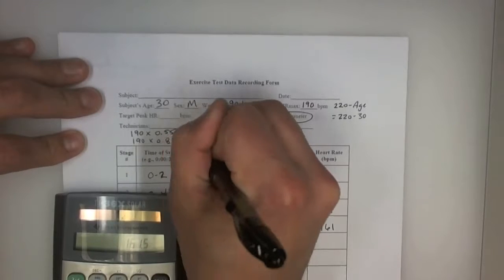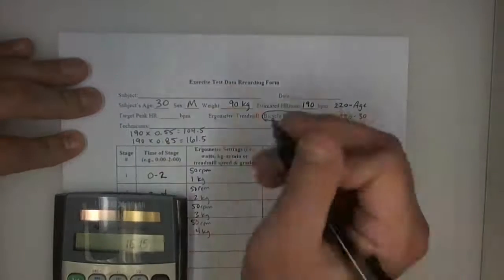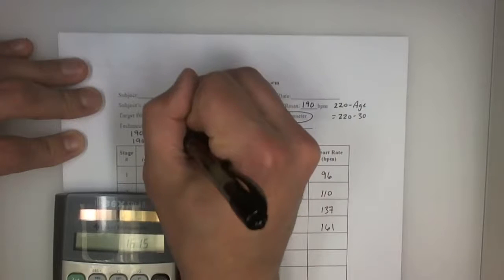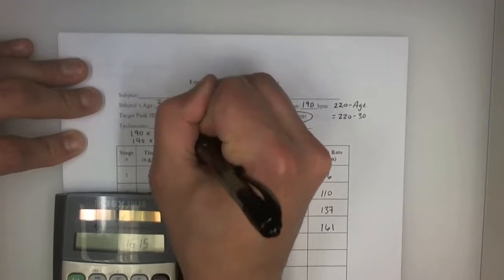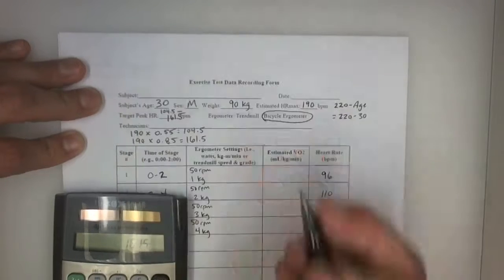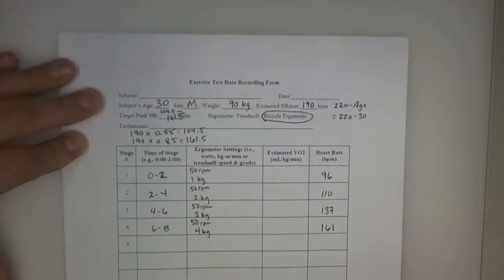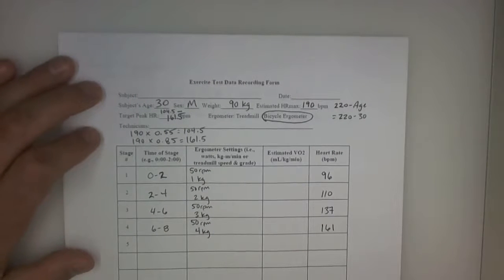Gives us 161.5. So that's the range of values that we're going to be looking at in the test.